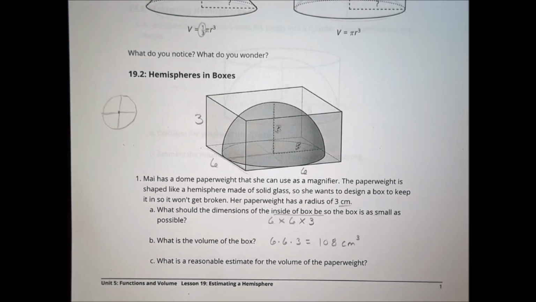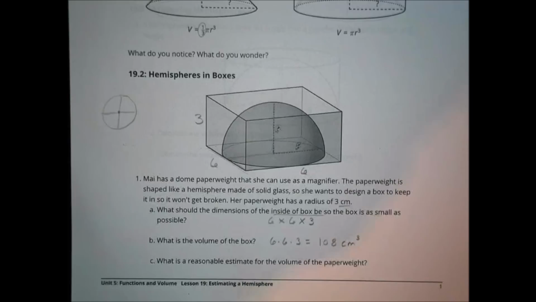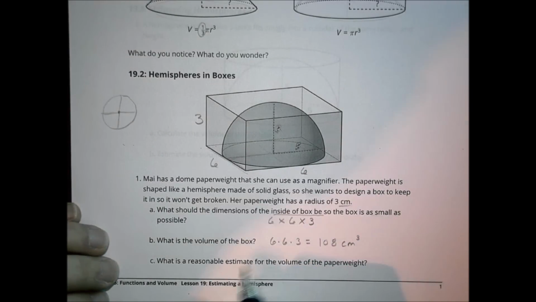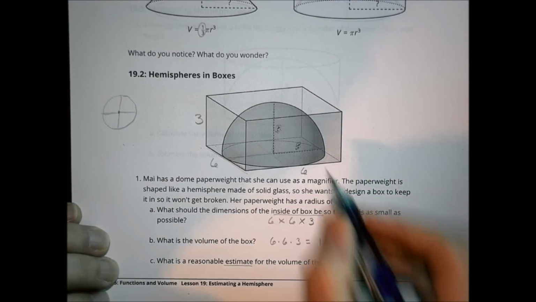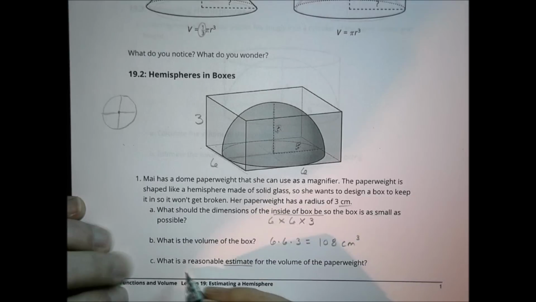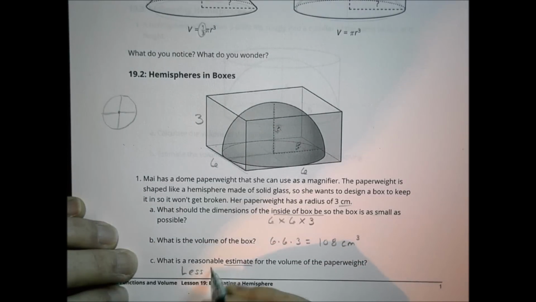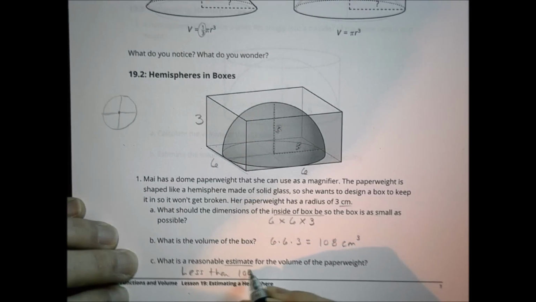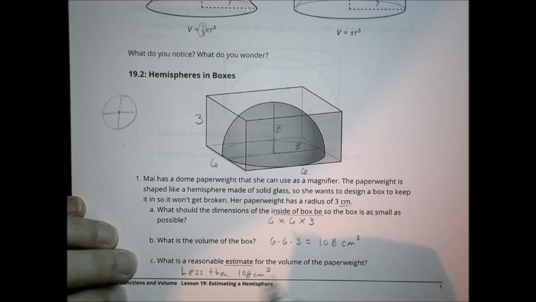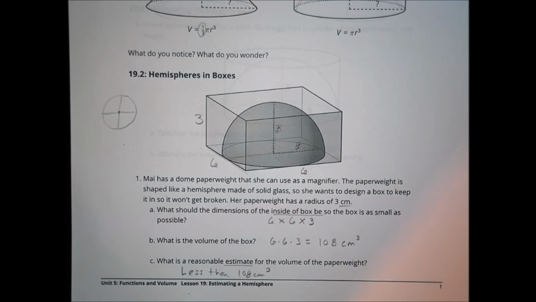So what is a reasonable estimate for the volume of the paperweight? And this is where, again, we're estimating today. What would be a good estimate for the volume of the paperweight? Because it's fitting inside of there, we know that it should be for sure less than 108 centimeters cubed. It should be less than that for sure, right? What would that be? That's what you have to kind of think about.